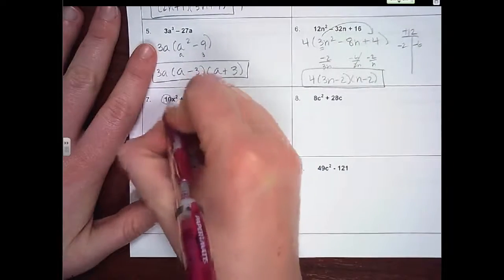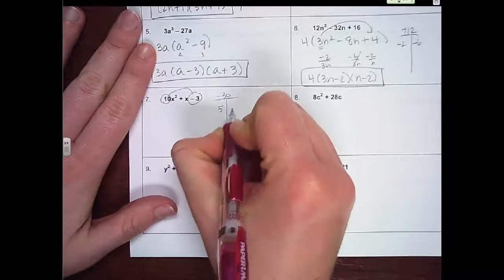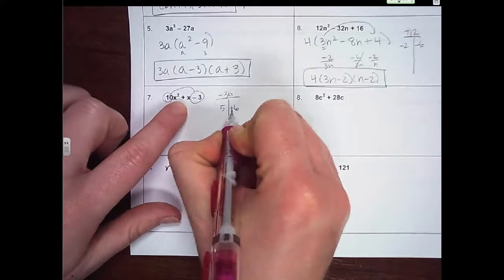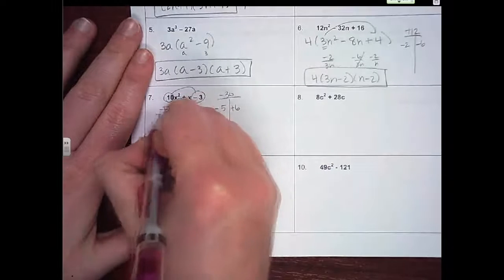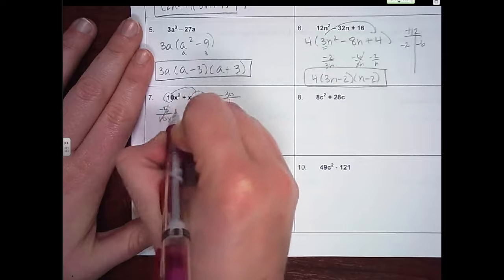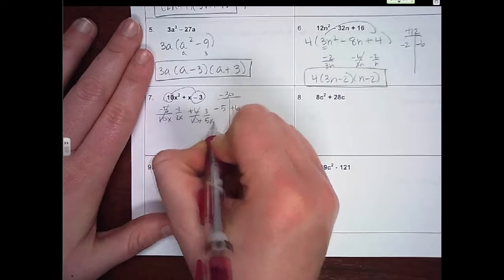Okay, number 7, no GCF. There's a number in front, so I'm going to multiply that in, negative 30. You'd list your factors. I'm going to go ahead and go straight to this one, 5 and 6. This is positive, so I need a positive 6 and a negative 5. I multiplied the 10 in. I want to divide it back out. So this reduces to negative 1 over 2x and 3 over 5x.